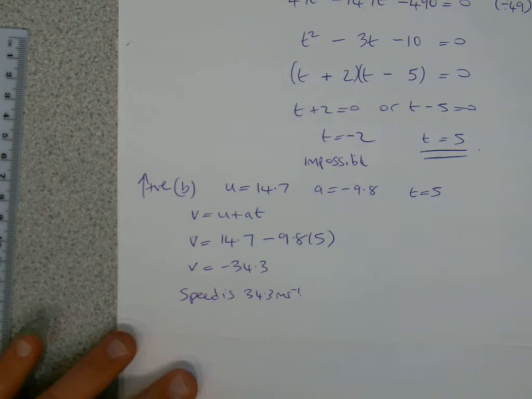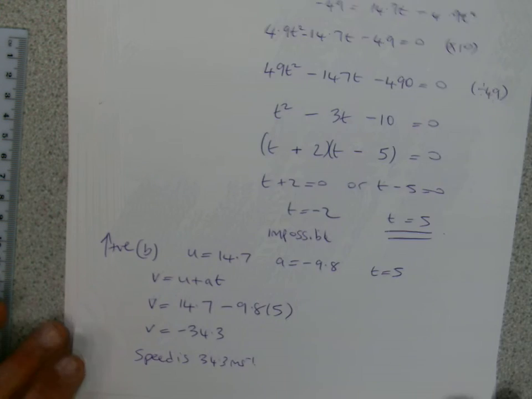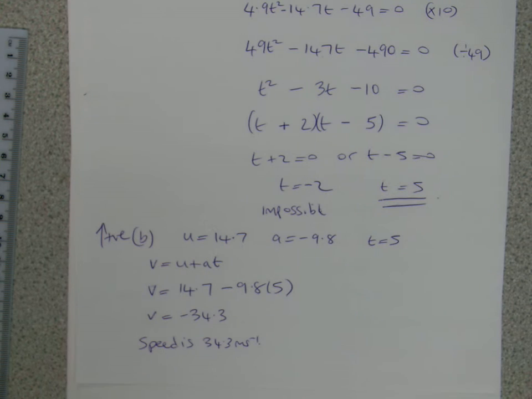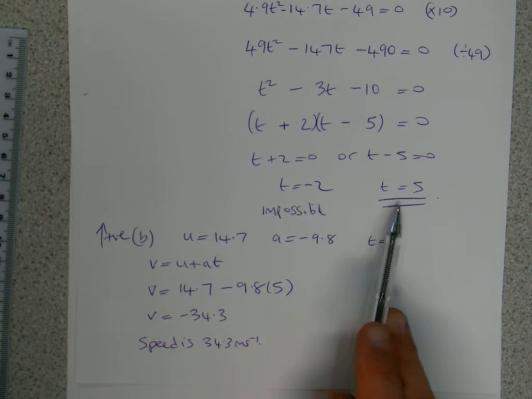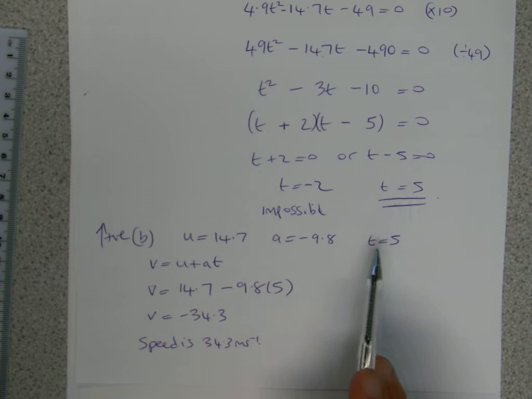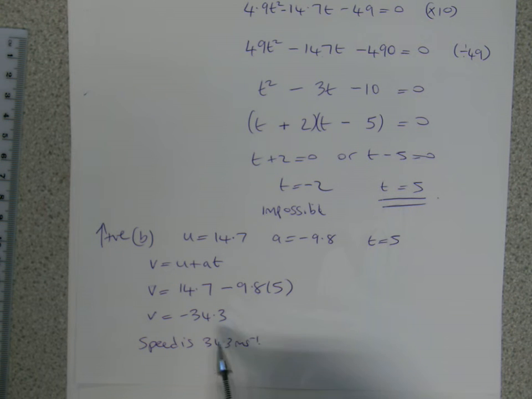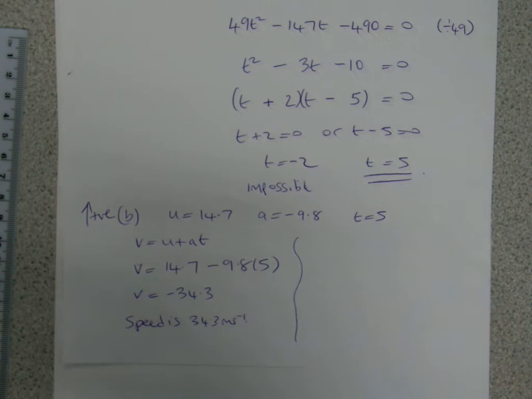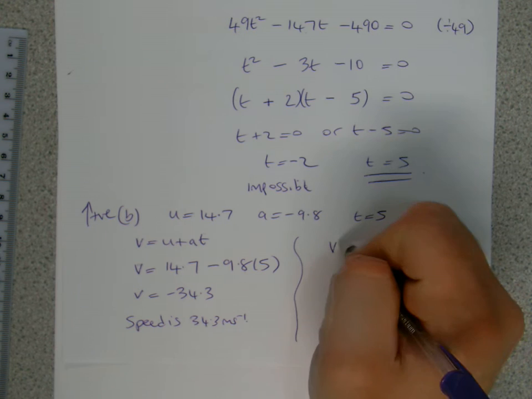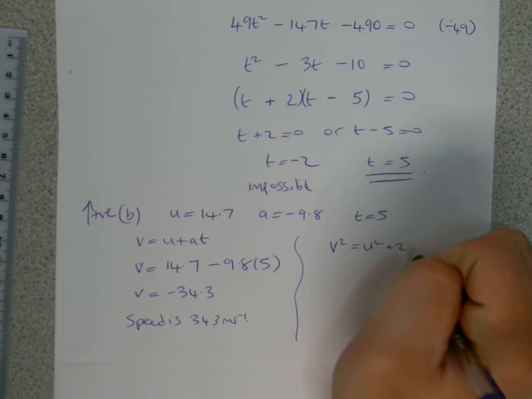Now I calculated that using the simplest formula, v equals u plus at, but I was relying on my answer from part A, which is t equals 5. Now suppose I got that wrong. It's sometimes useful to think, is there another way of doing it? What I could have used, which probably would be better, and this is something you need to think about, is a different formula that doesn't involve time.